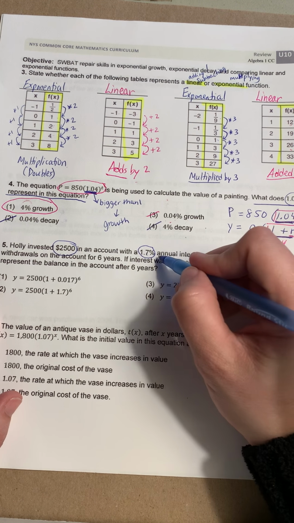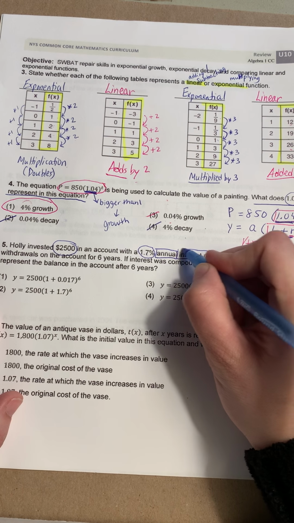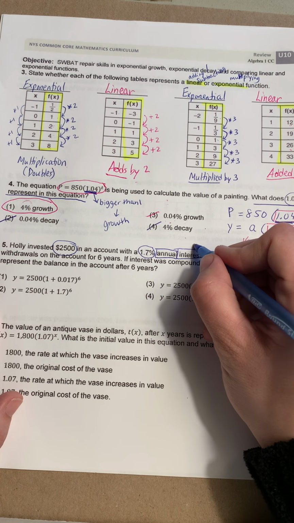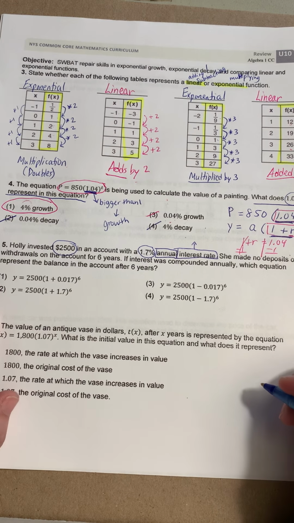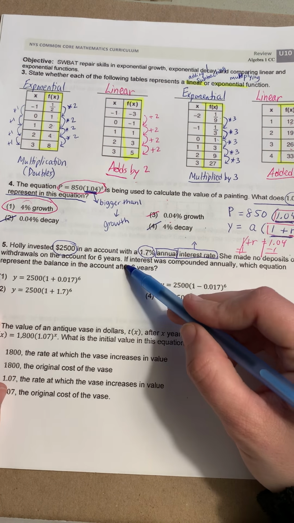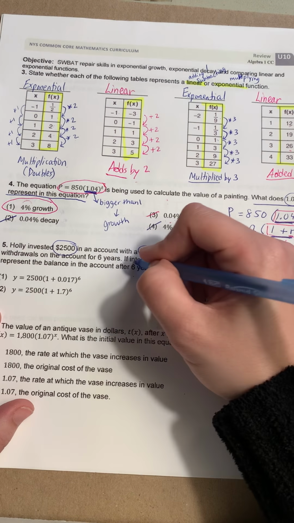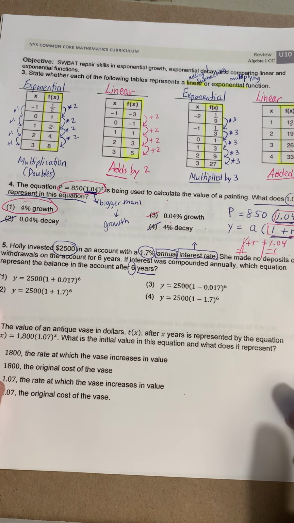I'm also going to box annual, that just means every year, and interest rate. When I see interest rate, I want to think that I'm increasing. I'm going to keep reading. If interest was compounded annually, so every year, which equation represents the balance in the account after 6 years?